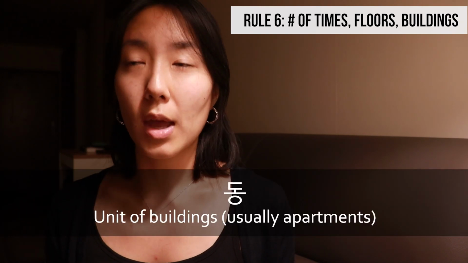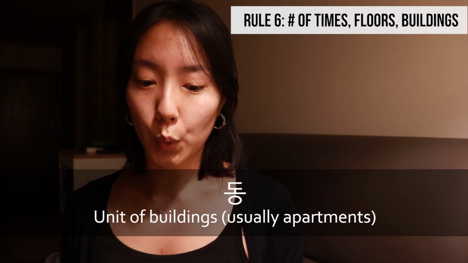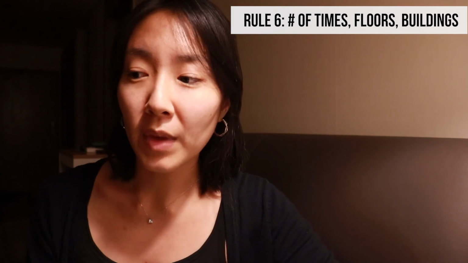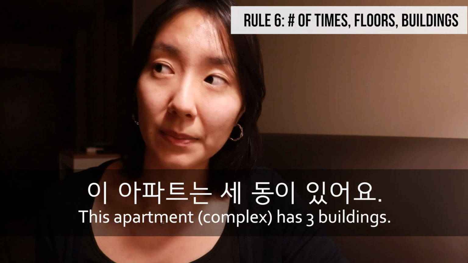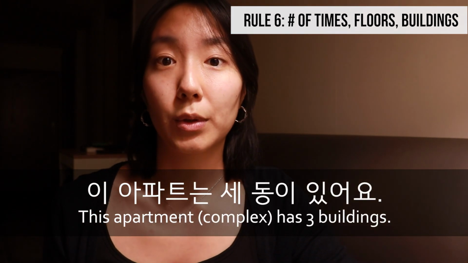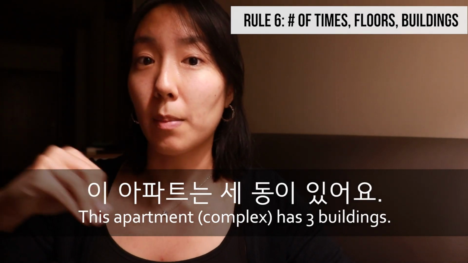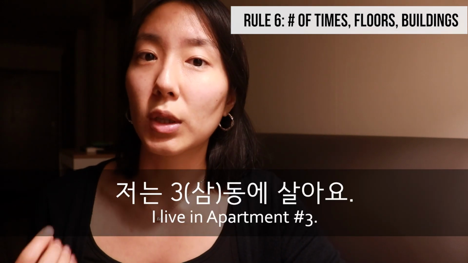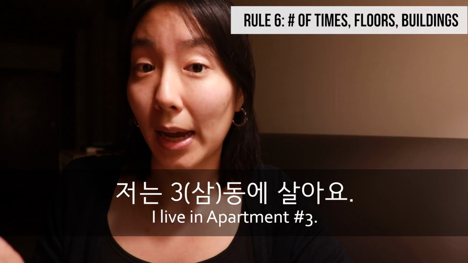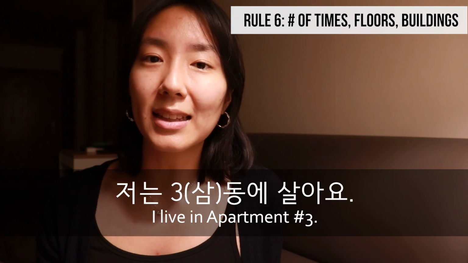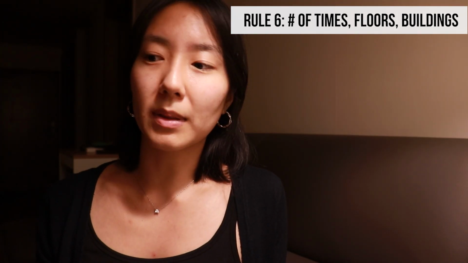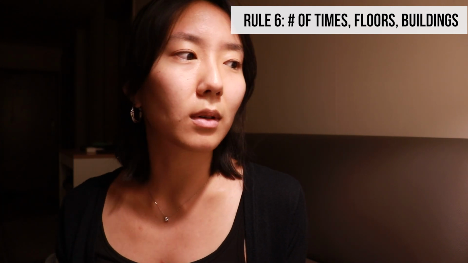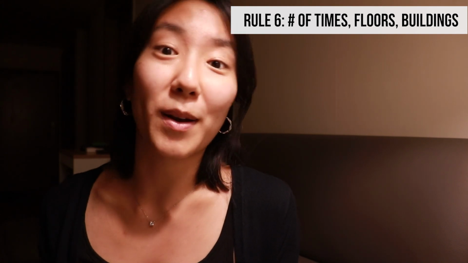The same goes for 동. 동 is a word that you use to count buildings, especially like within an apartment complex or something. So you can say 이 아파트는 세 동이 있어요. So there are 3 blocks or apartment buildings within this complex. But if you say 저는 3동에 살아요, the Sino-Korean number, it means I live in building number 3. Usually buildings already have their own labels, so it will be something like 102동 or A동 or something like that. But you get what I mean.